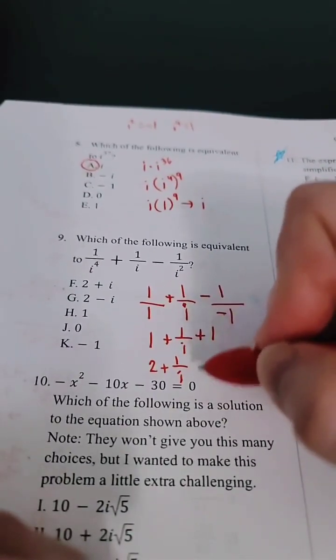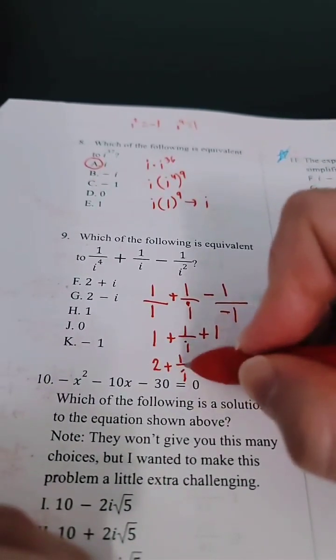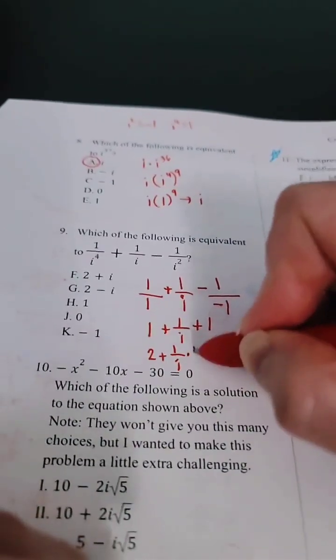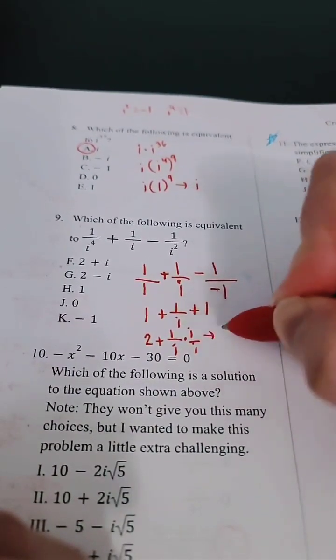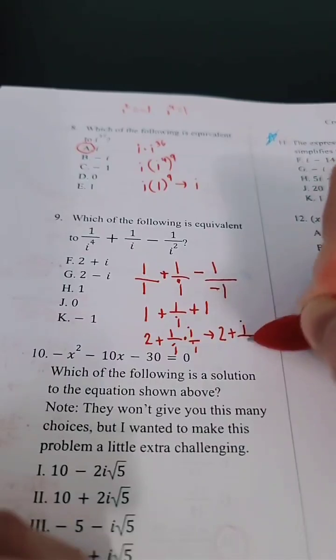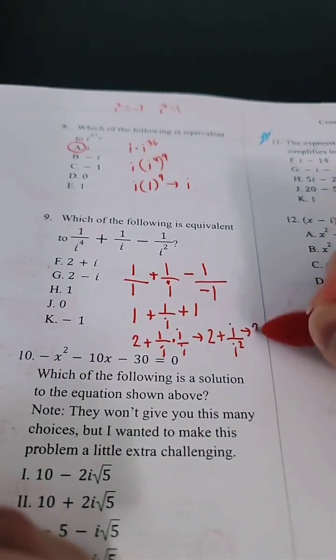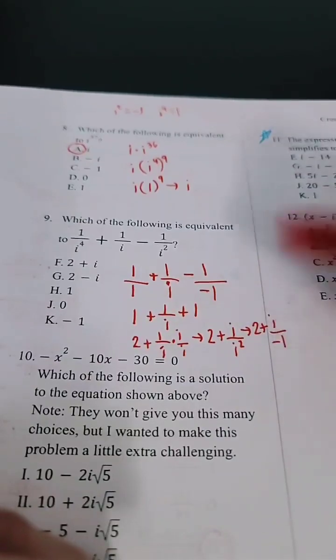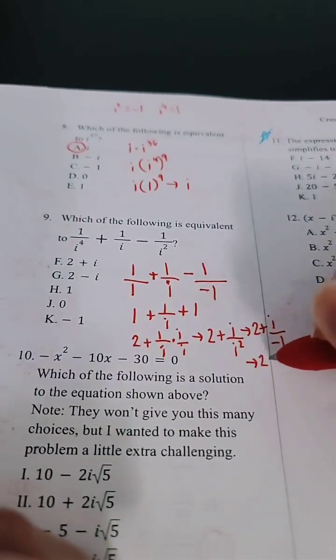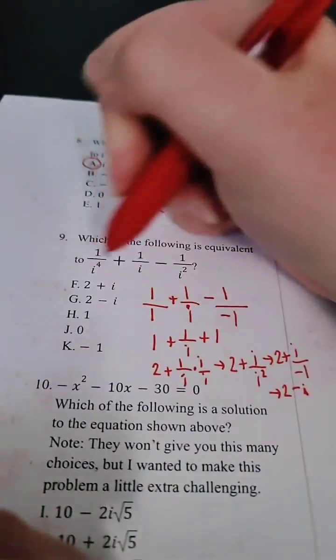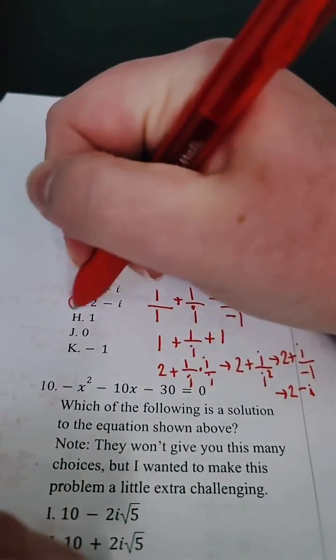But remember, we don't like having i's on the bottom. So for this portion right here, I'm going to fix that by multiplying by i on top and bottom. Then it's going to be 2 plus i over i squared. And remember, i squared is the same thing as negative 1. So I can say this is 2 plus i over negative 1, which is the same thing as 2 minus i. So that's G.